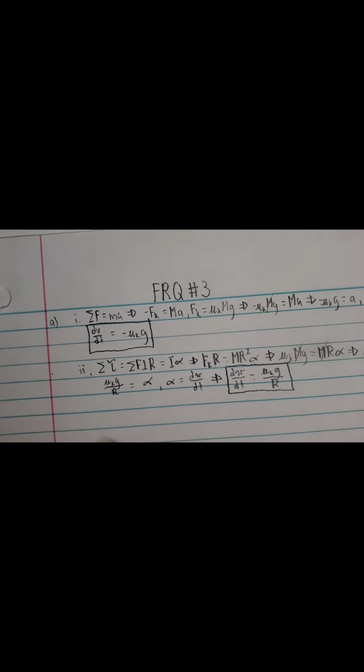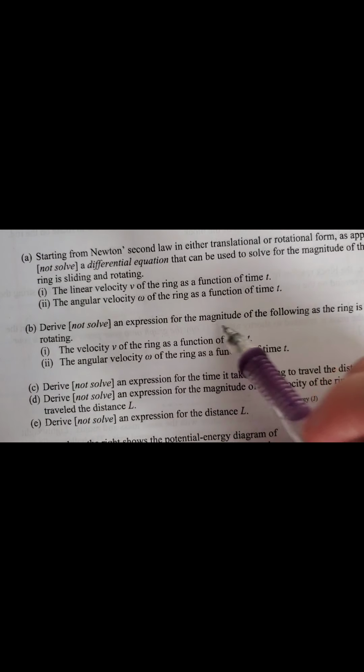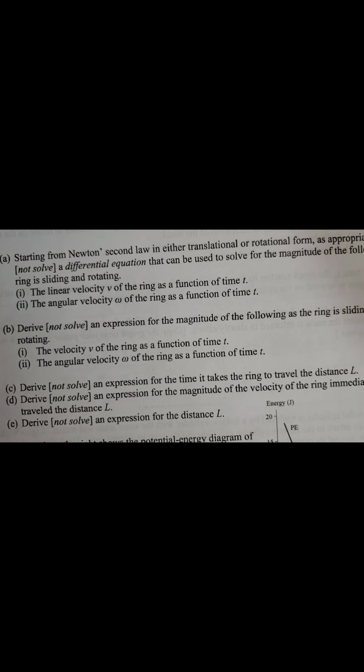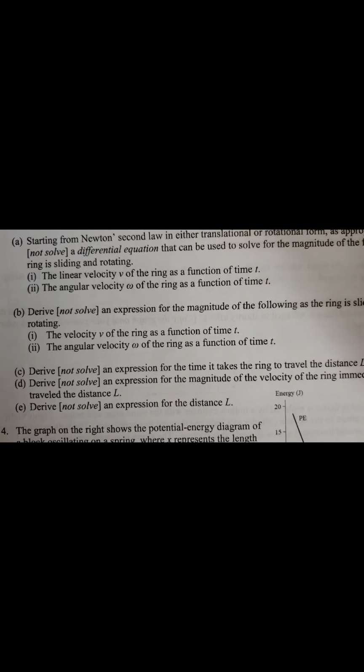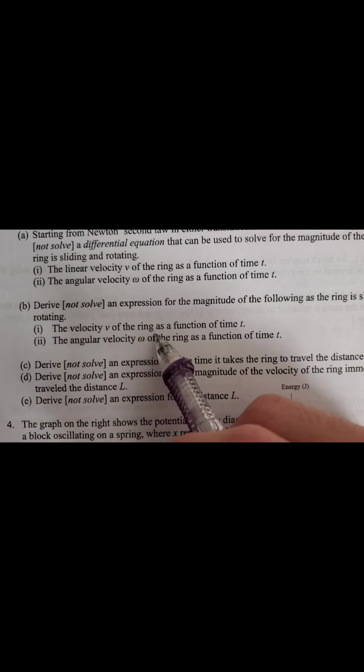Okay, part B wants us to derive, and not solve, an expression for the magnitude of the following as the ring is sliding and rotating. So there are two more parts. We're supposed to derive an expression for the velocity of the ring as a function of time.